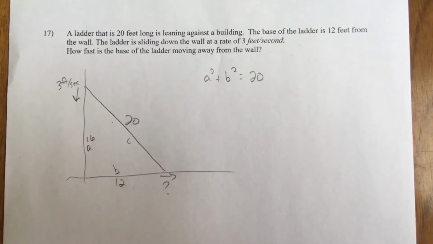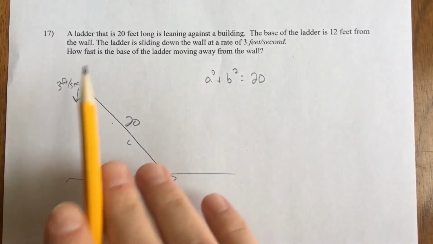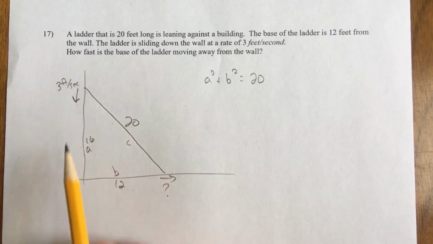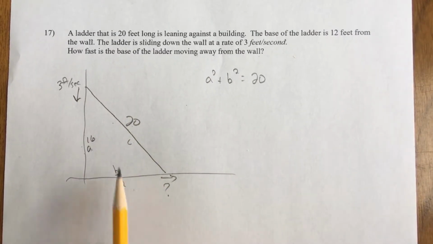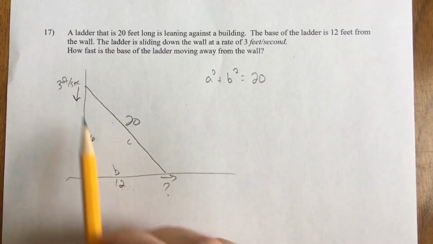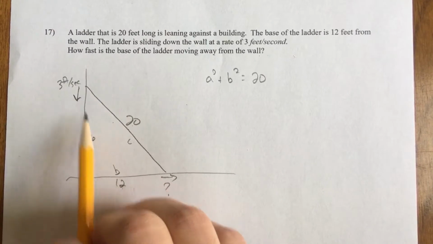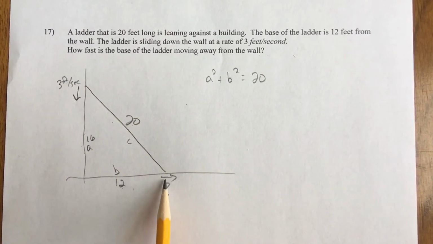All right, this is the last page of the review. We've got a 20-foot ladder going up against the building. The ladder's 12 feet away from the building, and it is falling down at a rate of 3 feet per second. We're trying to figure out how fast it's going here.